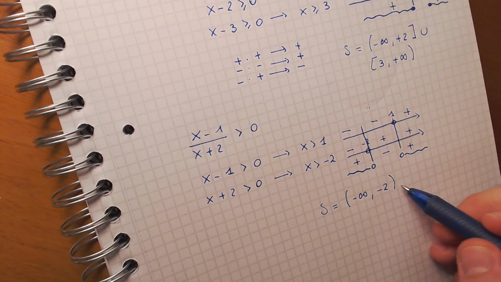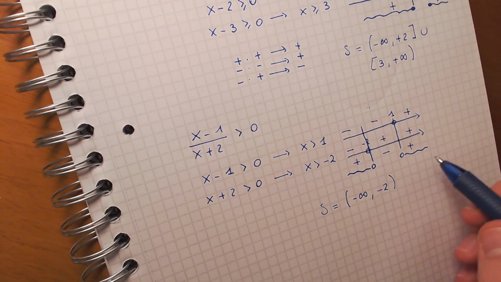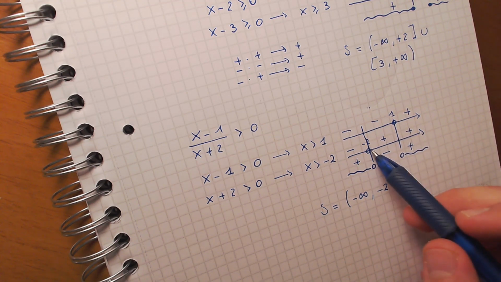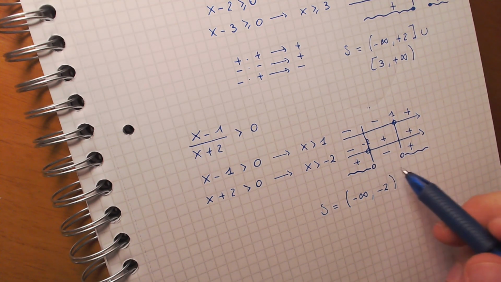And now we have to consider this kind of brackets, because minus 2 and 1 have to be excluded from the solutions.